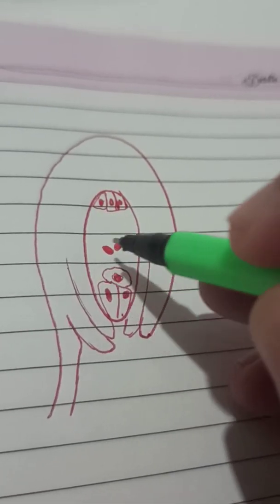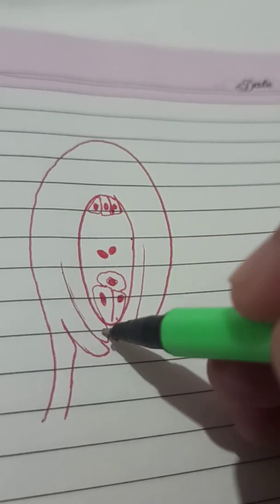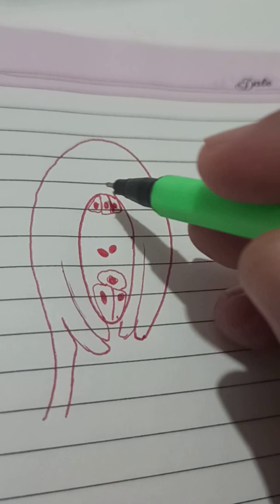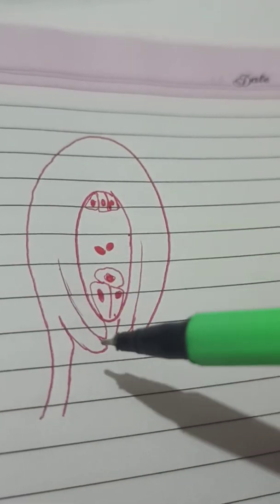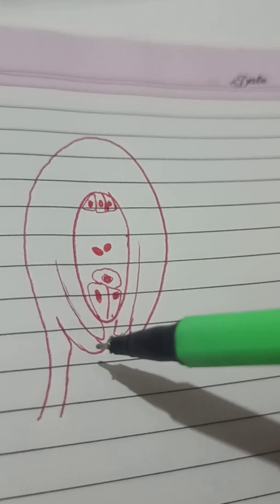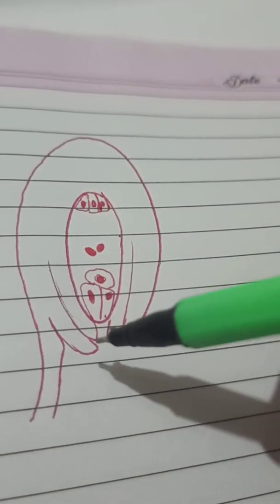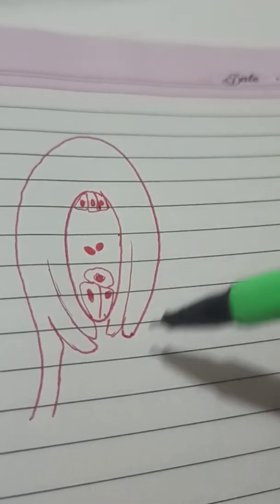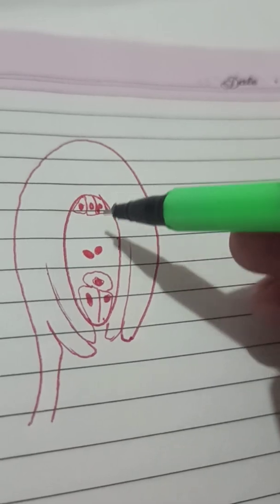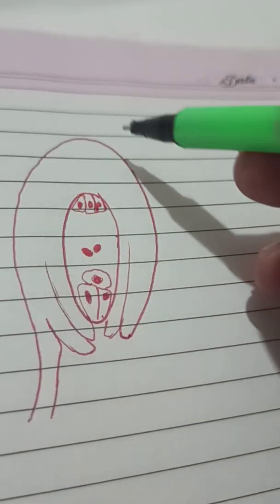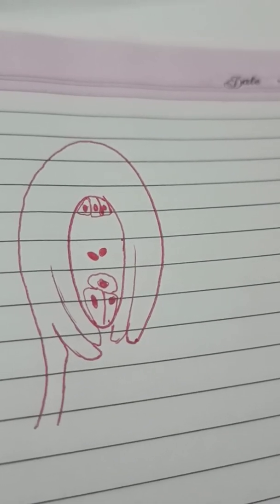Now this embryo formation at the same time triggers the transformation of this entire embryo sac into the seed, which also forms its inside structure with the help of the ovule, especially these integuments in the surrounding. They are the ones that entirely transform into the seed.